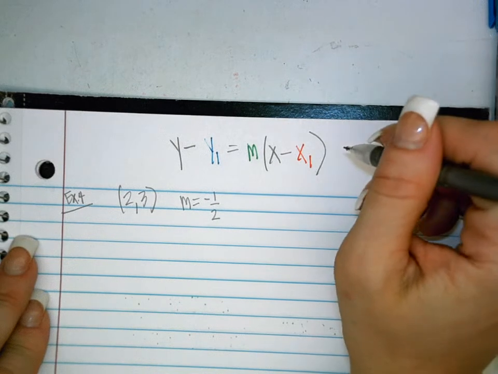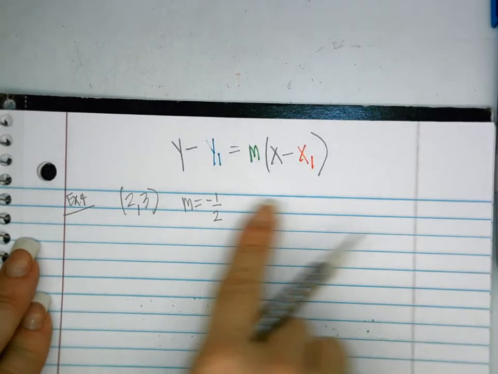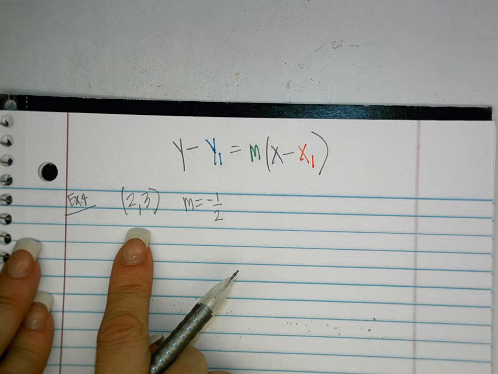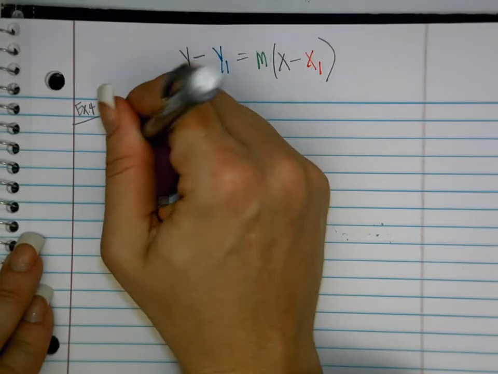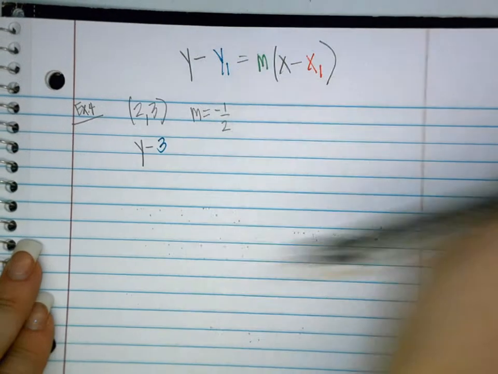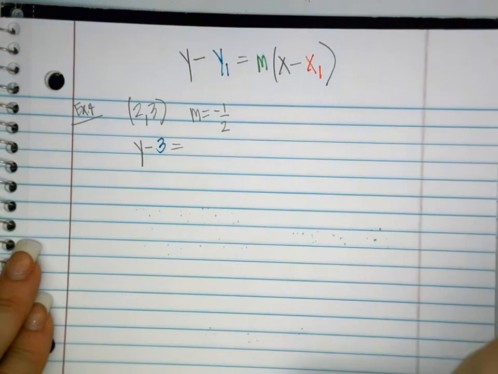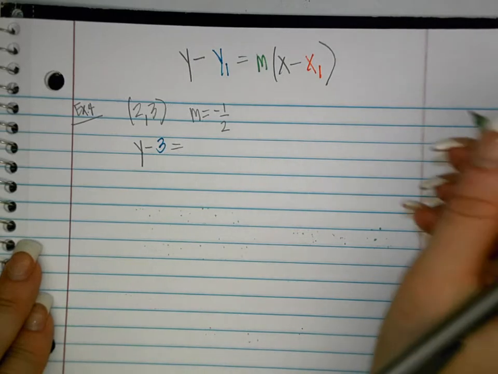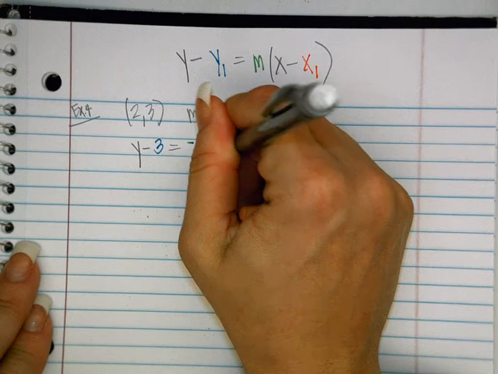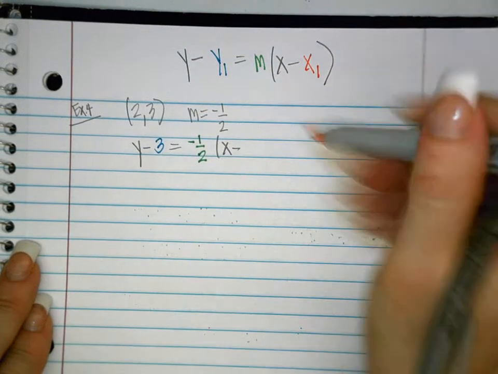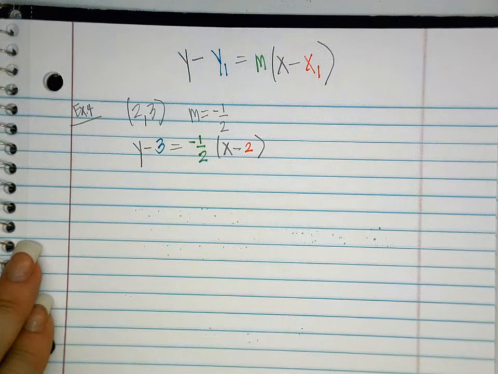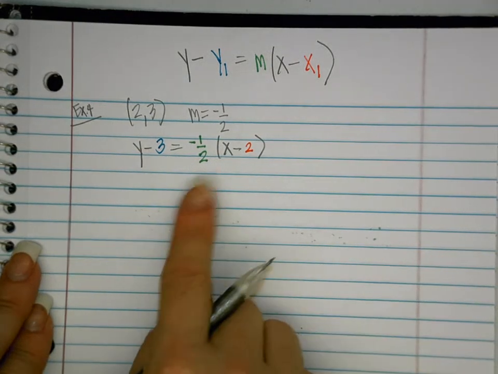Write it down again, just in case. Alright. Okay, now let's plug things in. So, y minus, what's your y1 here? 3 equals, what's your m? Negative 1/2, don't forget that negative, times x minus, what's x1? 2. Okay? Question? Then let's distribute.